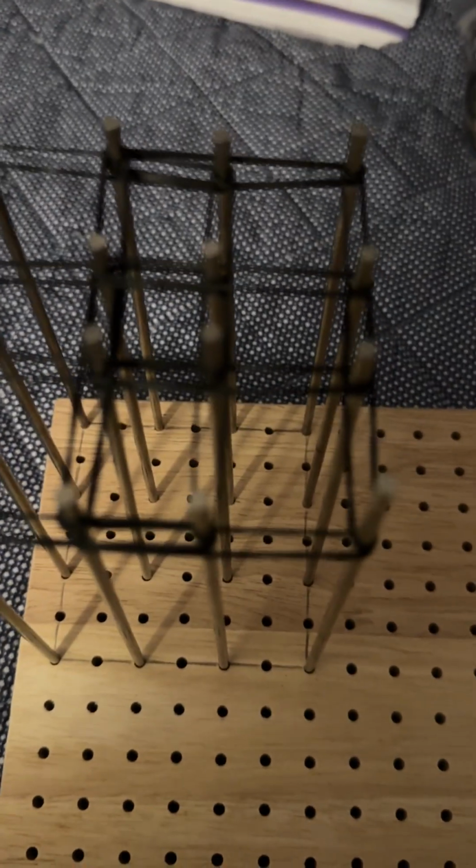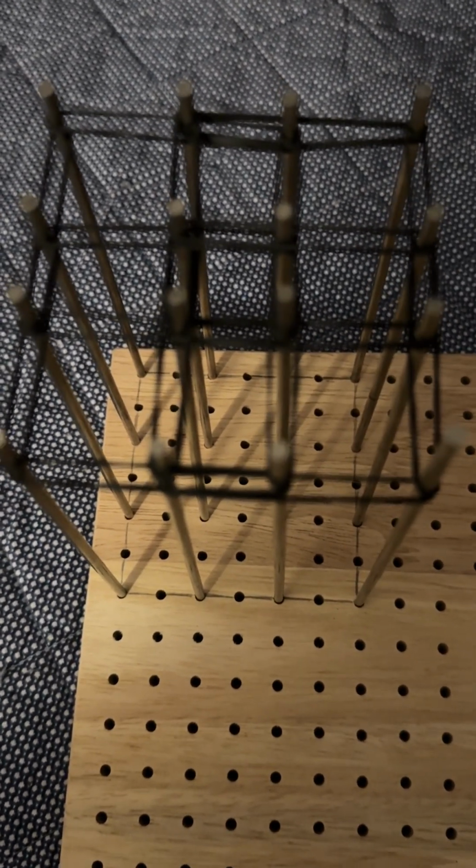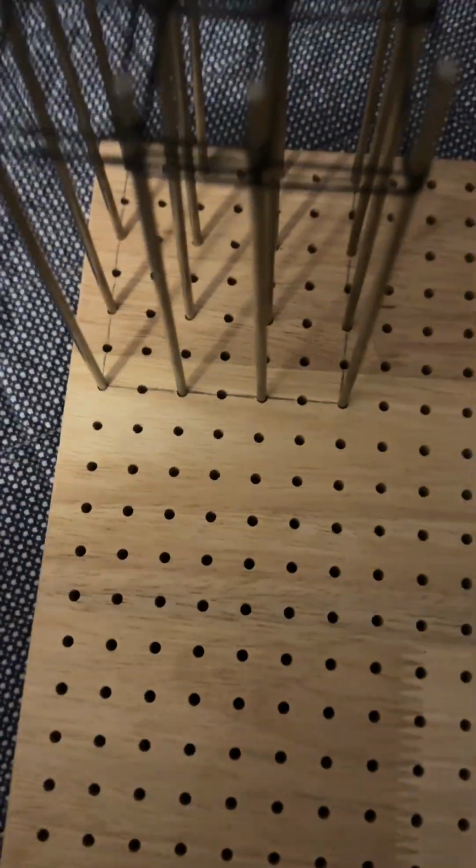So you have to be consistent when you're trying to figure out the area of a shape using any form of a manipulative, whether it be tines, algebra tiles, rubber bands.